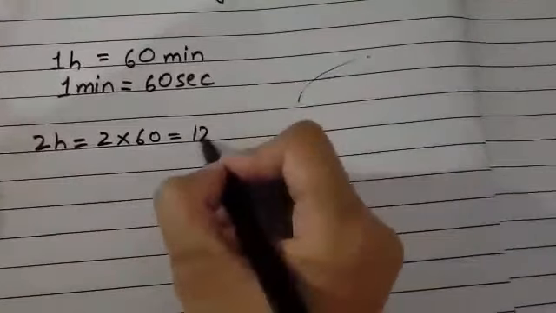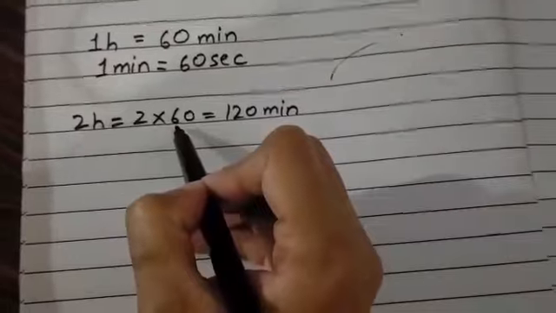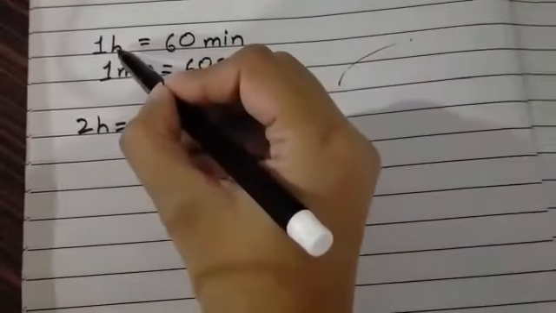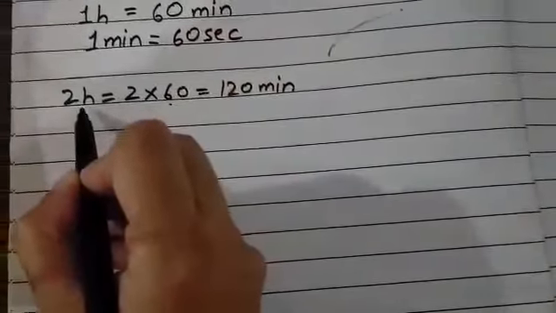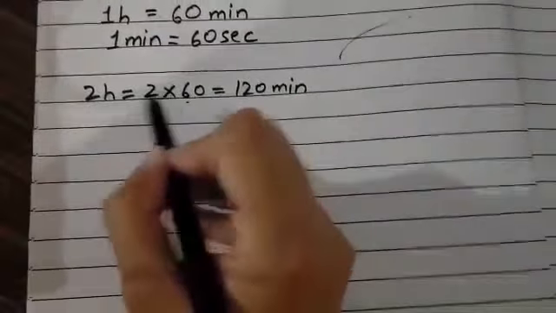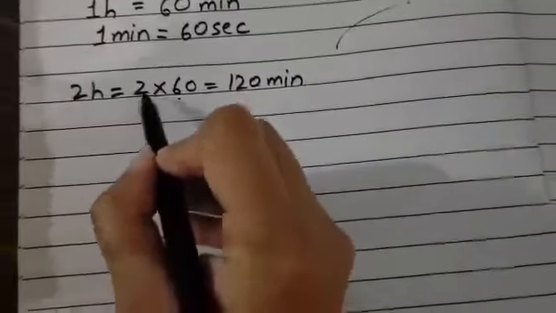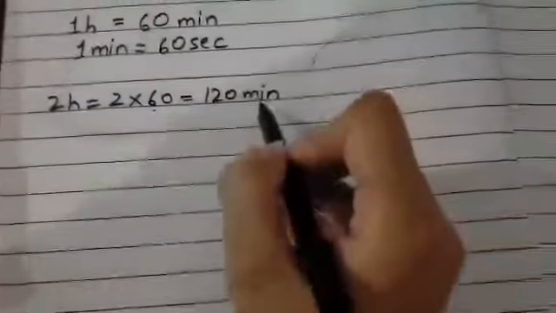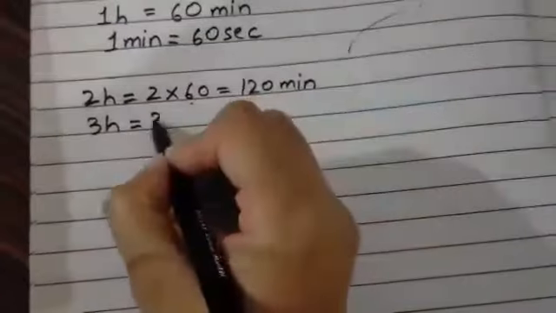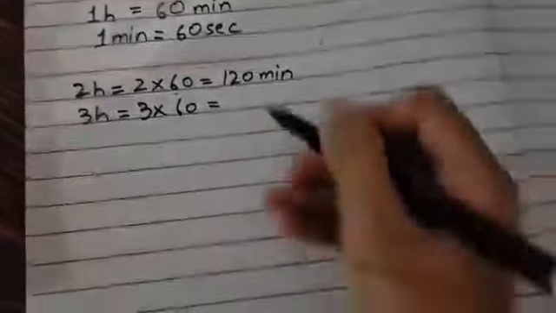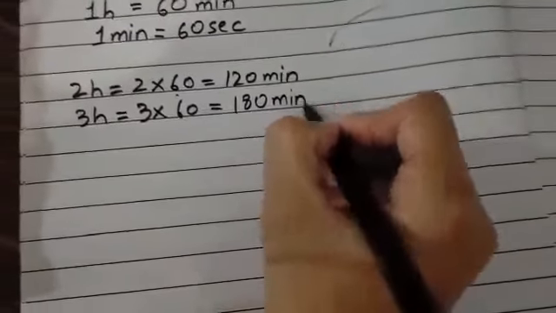If I say 2 hours is equal to 2 into 60, that is 120 minutes. How? This 60 came from this 1 hour, because there are 60 minutes in 1 hour and you are converting hours into minutes. So you multiply 60 by 2, and 2 multiplied by 60 is equal to 120 minutes. 3 hours: if we multiply 3 by 60, it is equal to 180 minutes.